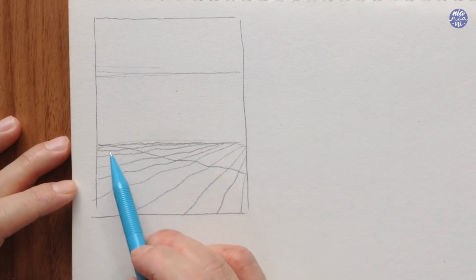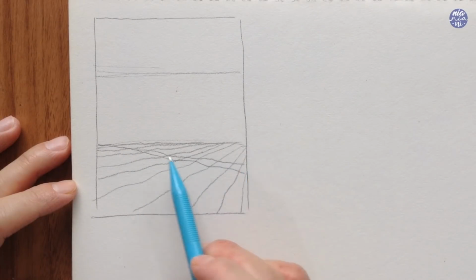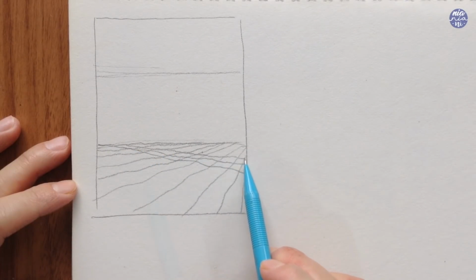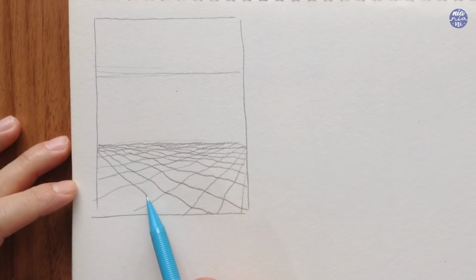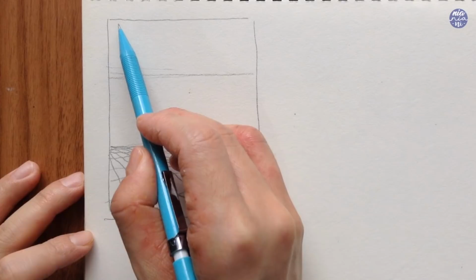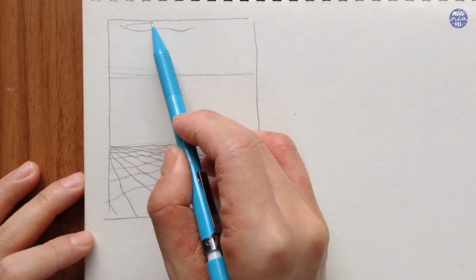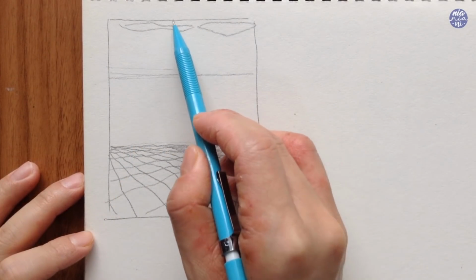This doesn't have to be accurate. In fact, I like to intentionally create wavy lines to depict the uneven surface of the sand underwater, and you'll notice that the lines will create a distorted square or sort of like a playing card diamond shape.